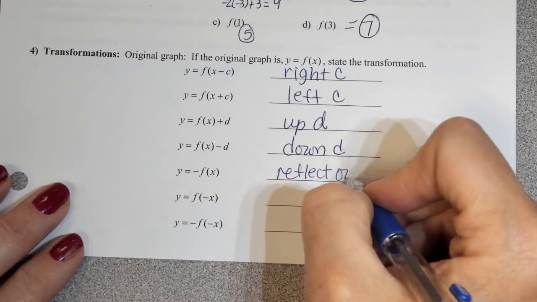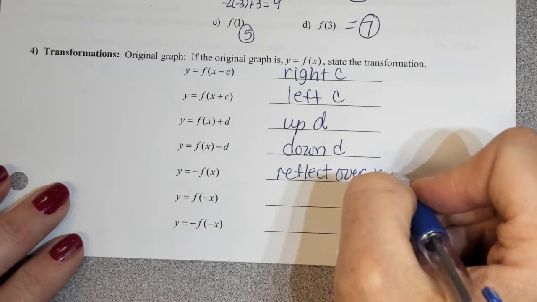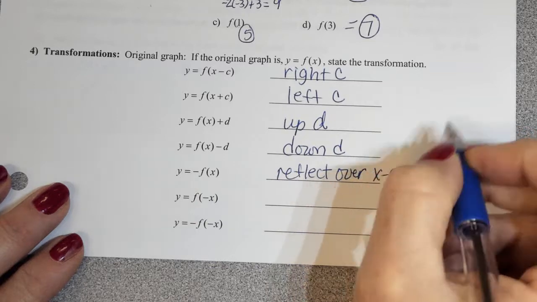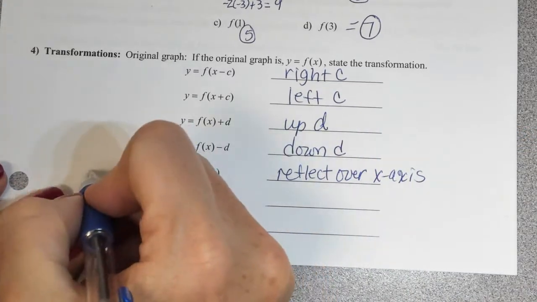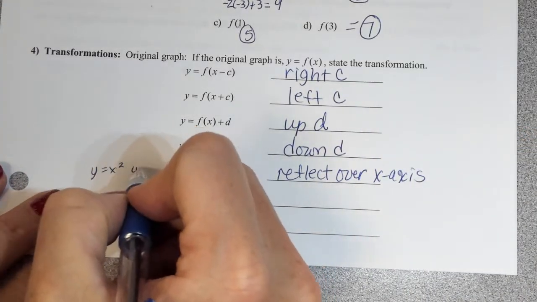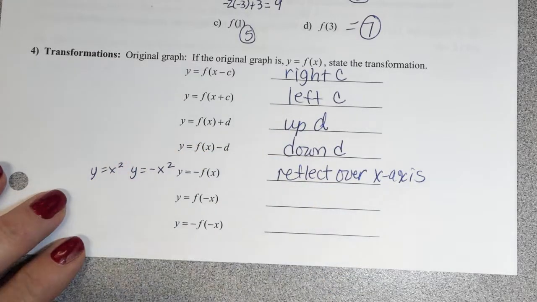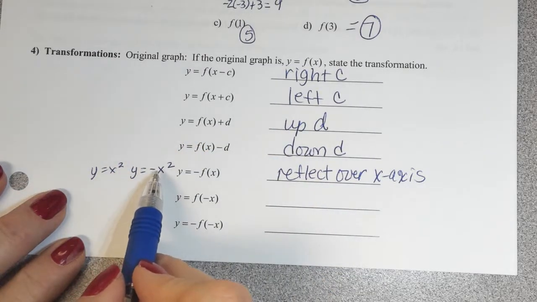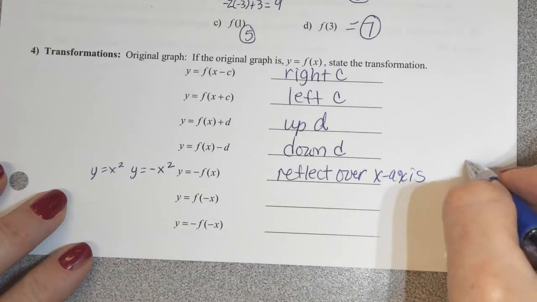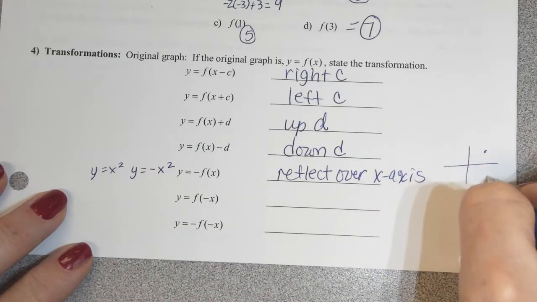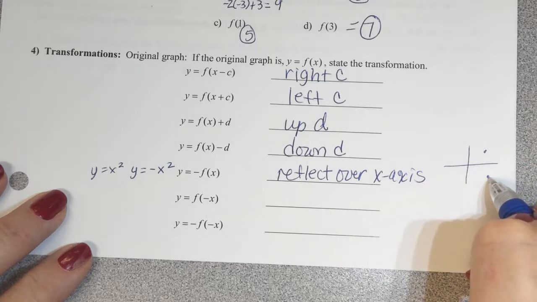No. It's a reflection over the x-axis, actually. This would be like comparing y equals x squared to y equals negative x squared. That means that our outputs are going to get multiplied by a negative. So if my y values get multiplied by a negative, my y's become negative, it's going to reflect over the x-axis.